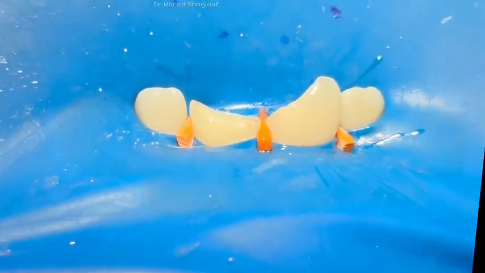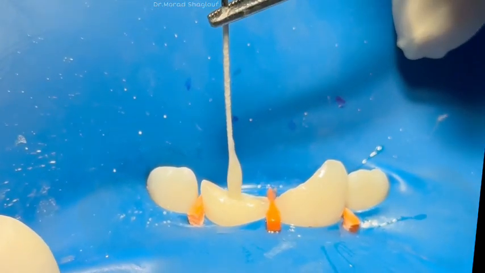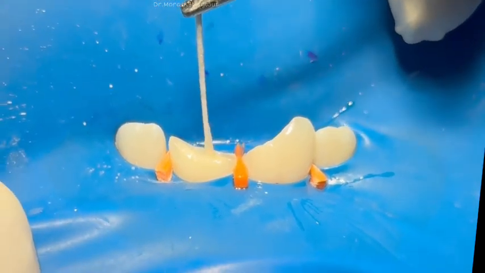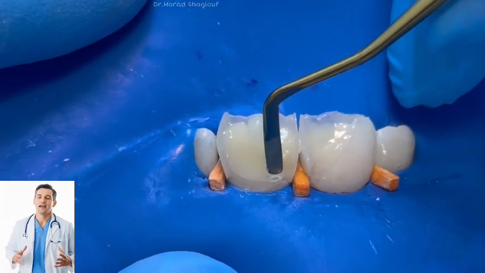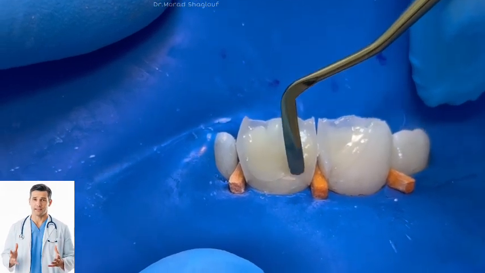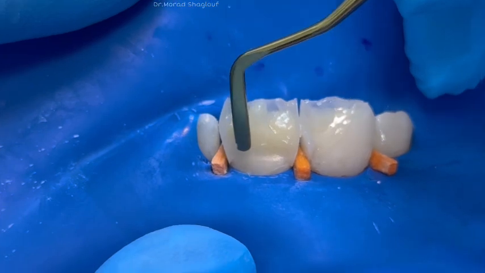Fiber post restorations allow clinicians to preserve remaining tooth structure while providing long-term support. When performed correctly, this technique can significantly improve both function and patient confidence.